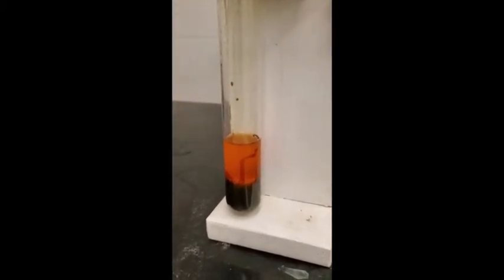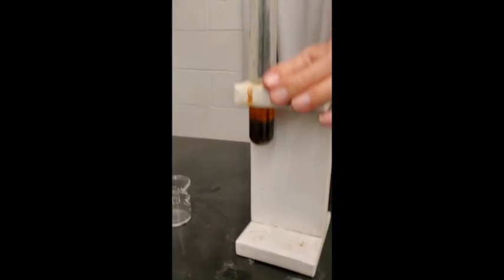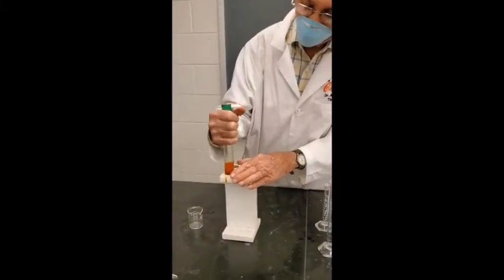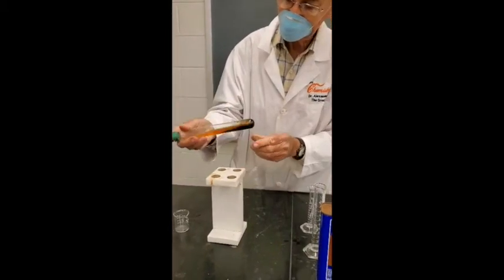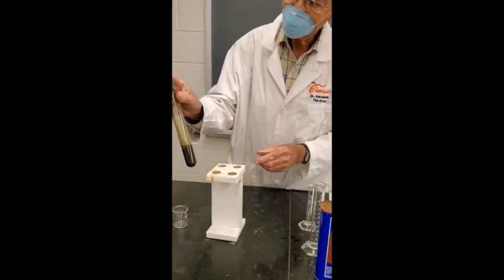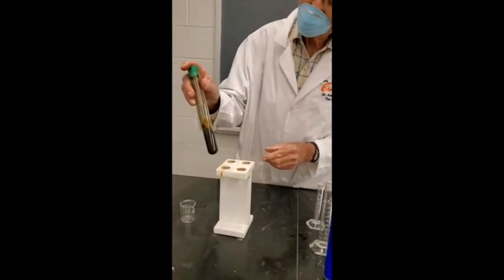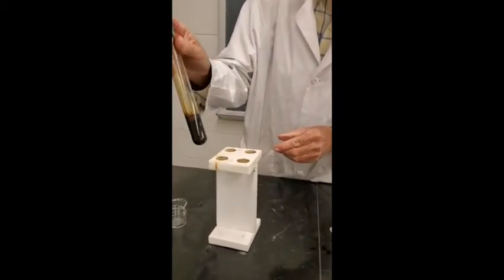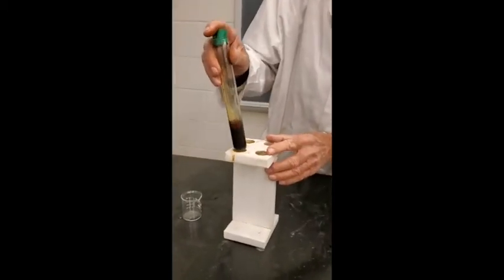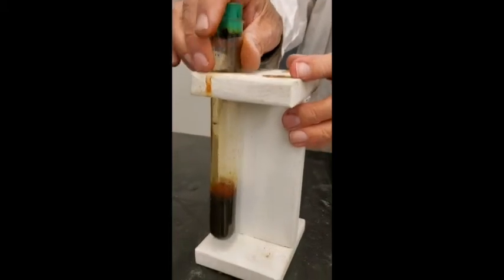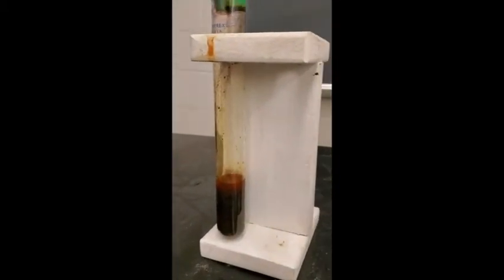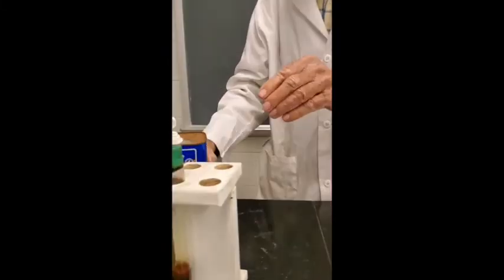Now let me shake it up here and see if we can see any purple, because iodine's purple. It should be primarily in the hydrocarbon layer. See that dark color? That's the triiodide ion, no doubt about it. Now it's so intensely colored you can't see it, so what I'm going to do is dilute it with some hydrocarbon mixture and see if we can see the purple color.